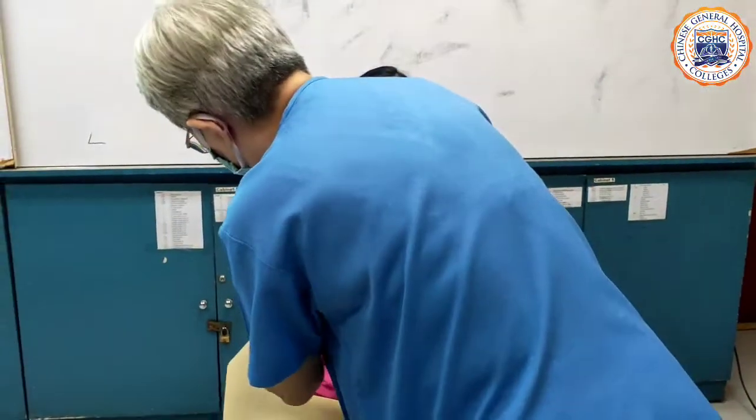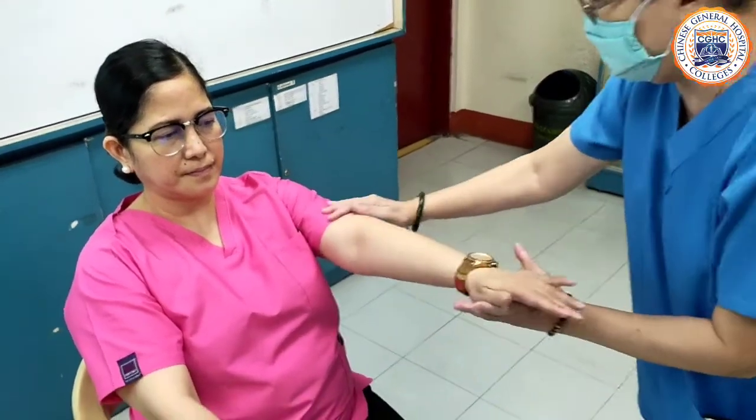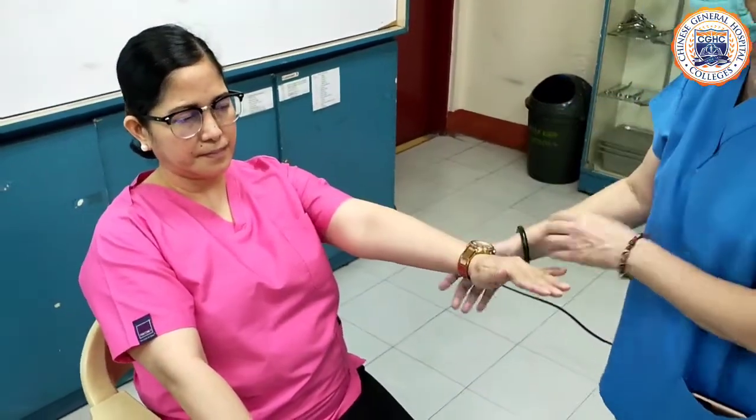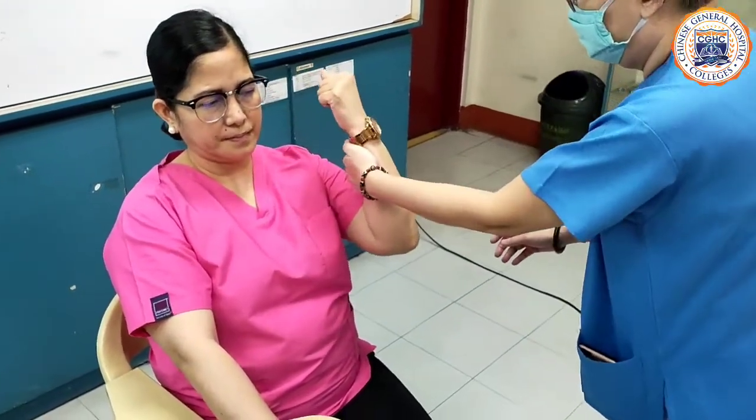Now proceed to the elbows. Inspect for size, shape, deformities, redness, or swelling. Test ROM. Extend ko siya habang labanan niyo po, ha? Labanan niyo. Okay? Okay. So, naka-flex po kayo, labanan din niyo. Okay? So, based on my observation, there are no deformities, there is no redness on the elbow, and may masakit po ba? Okay. So, there is no swelling, and the patient does not experience pain.